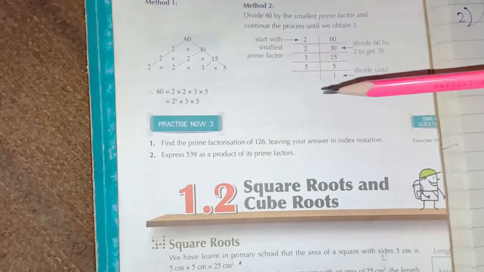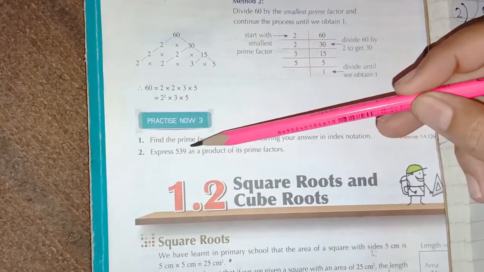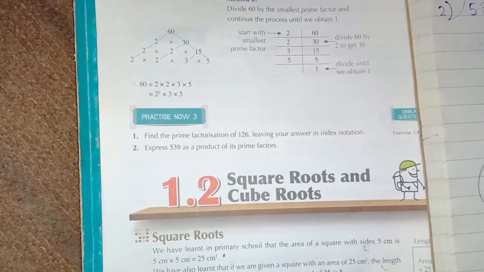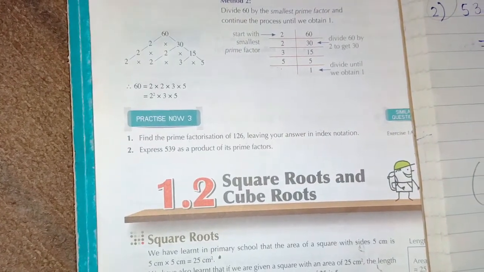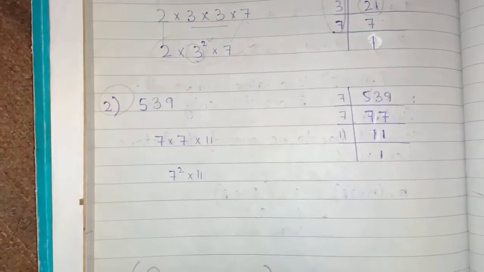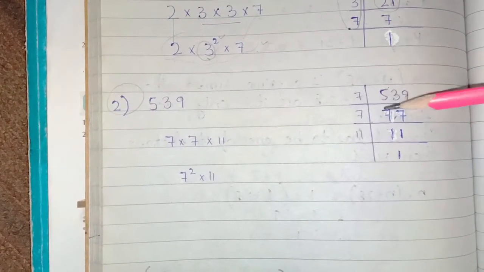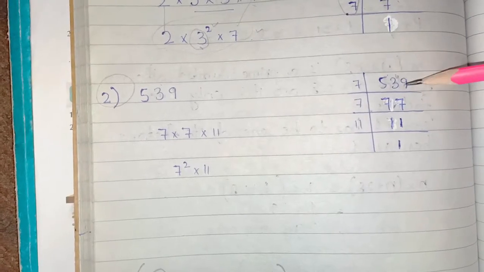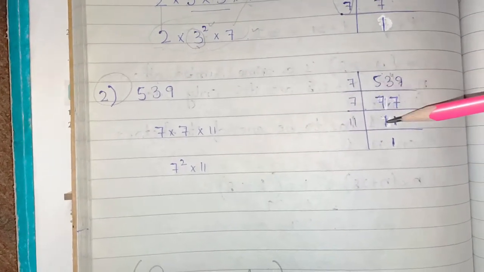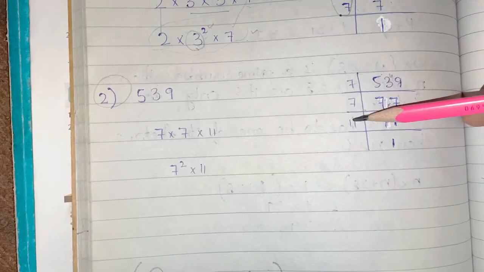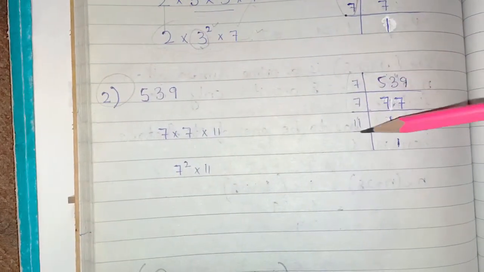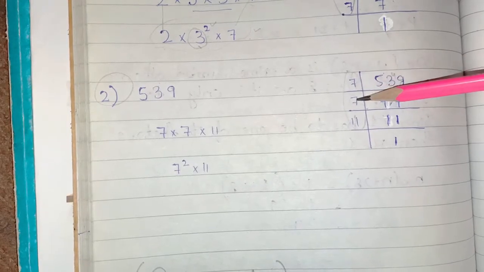Question number 2 is: express 539 as a product of its prime factors. So we have to write the prime factors of 539. 7 sevens are 49, 4 here, again 7 sevens are 49, 7 ones are 7, 7 ones are 7, then 11 ones are 11. Now we have the prime factors, which are 7, 7 and 11.